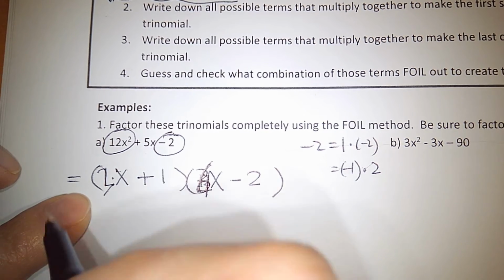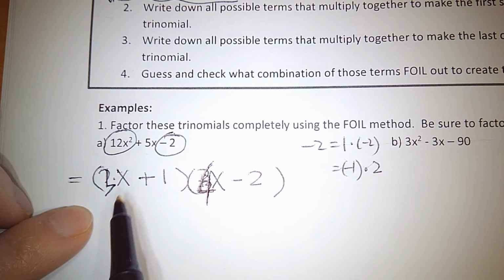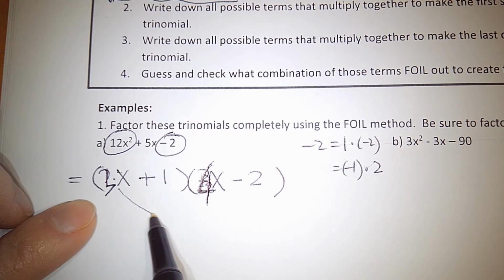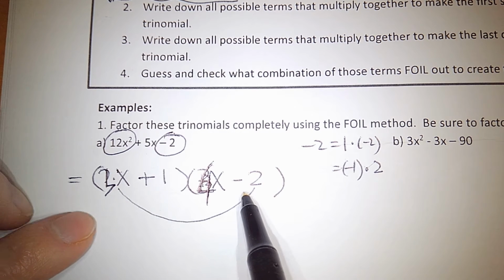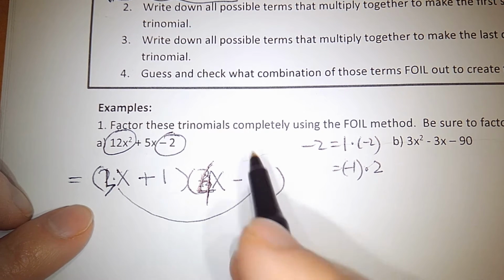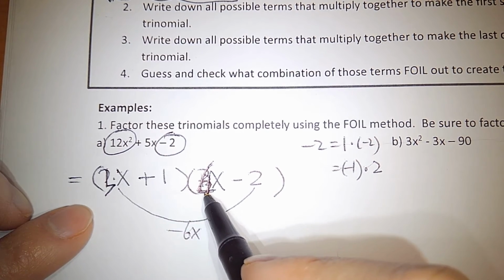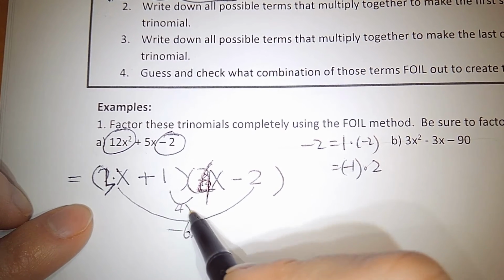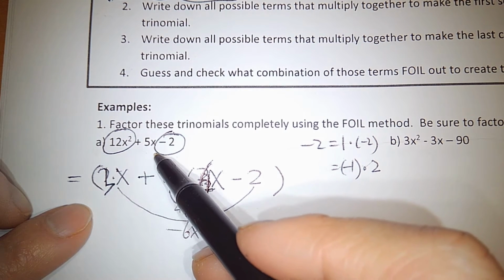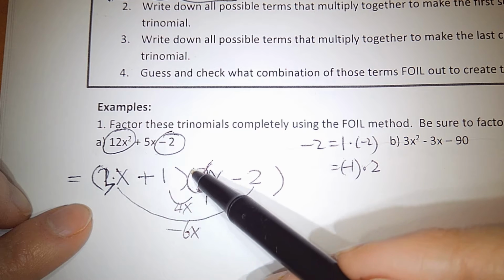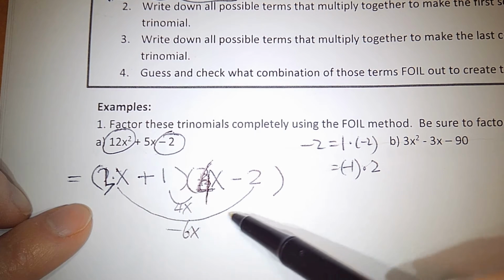So let's try to FOIL. So far I have a 3 and 4. Let's see. 3x times negative 2. What's 3x times negative 2? Cameron? Negative 6x, right. What is 1 times 4x? 4x. How about the sum? Does the sum equal 5x? Yes or no?